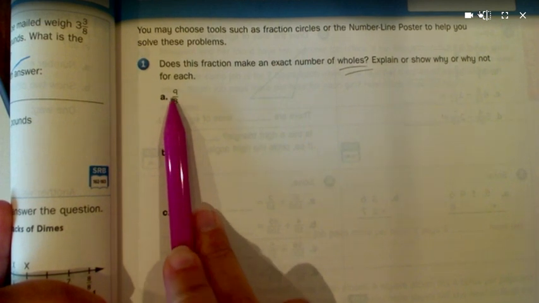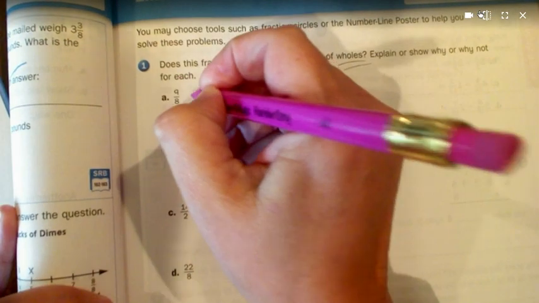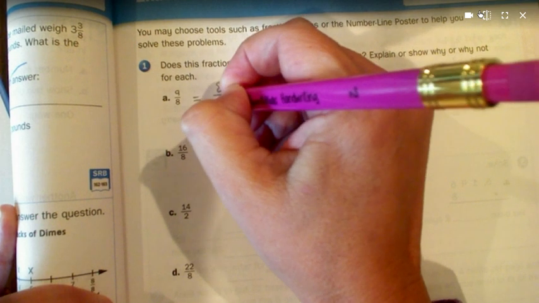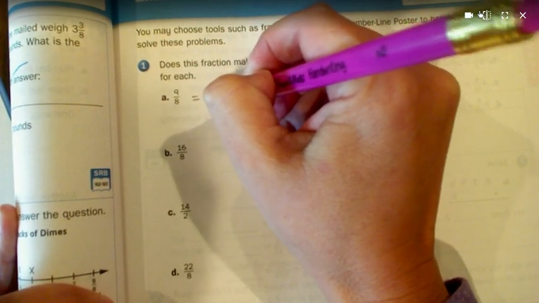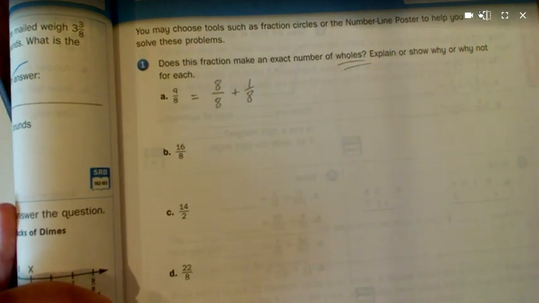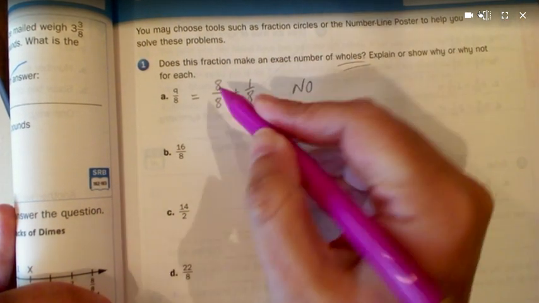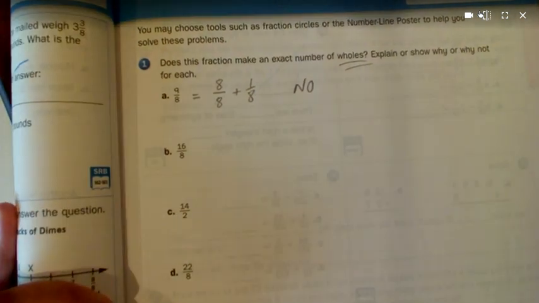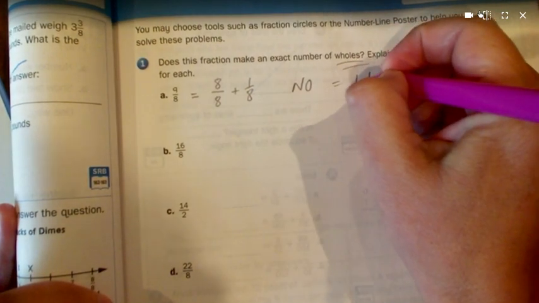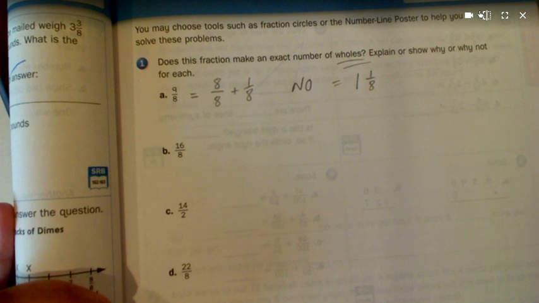What I'm going to do is I'm going to see 9/8 equals, well, there's a whole, right? 8/8 plus 1/8. So does this equal an exact number of wholes? No, it equals 1 whole and 1/8, right? Okay. So if you're not seeing what I'm doing, let's move on to the next one.